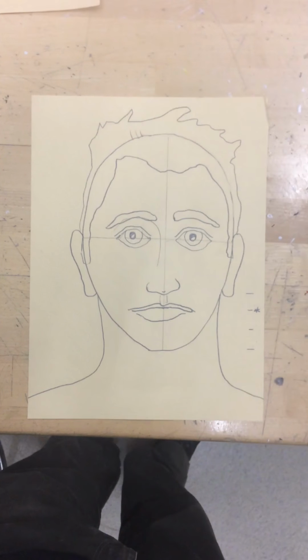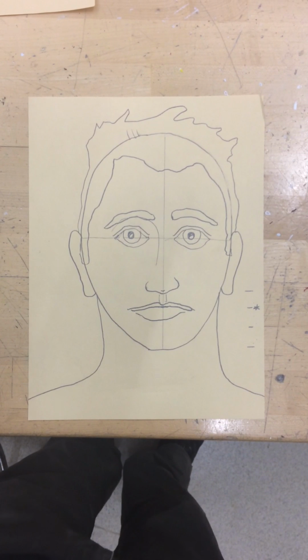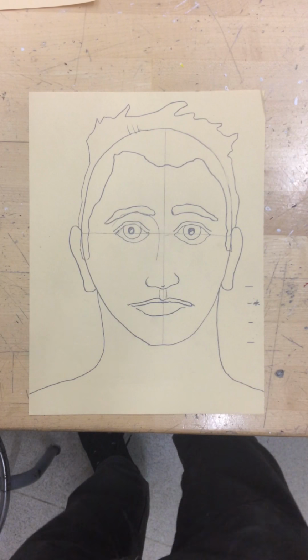This one is based on facial proportions. And when it comes to your face, all the proportions are based on the positioning of your eyes. So let's give this a quick run through. Here's an example that has been done in the past. But how do we kind of get to this point?